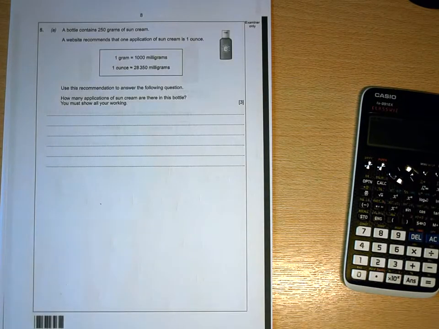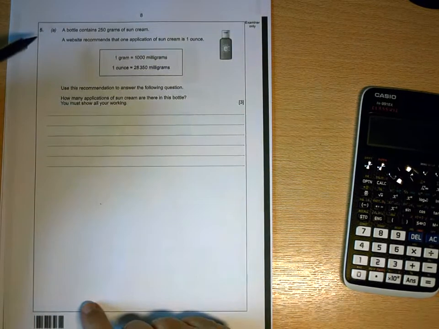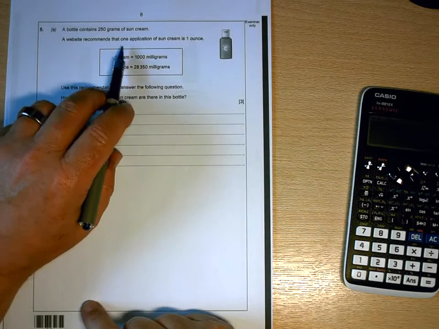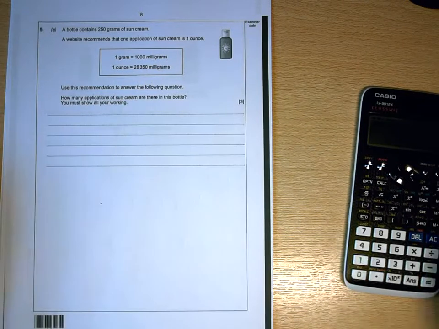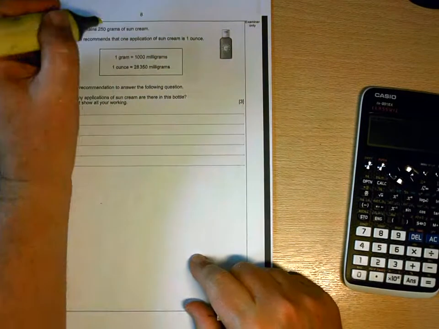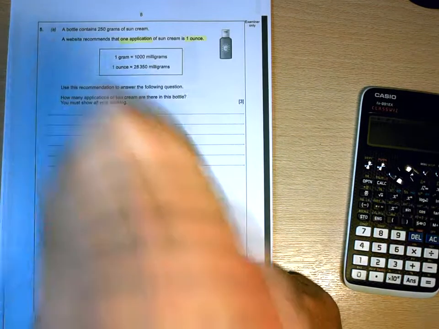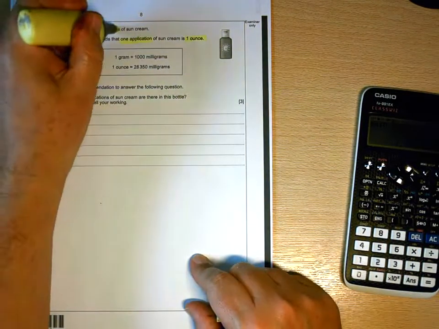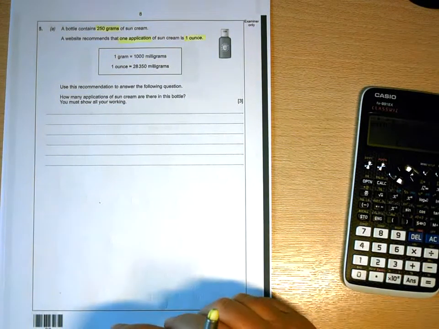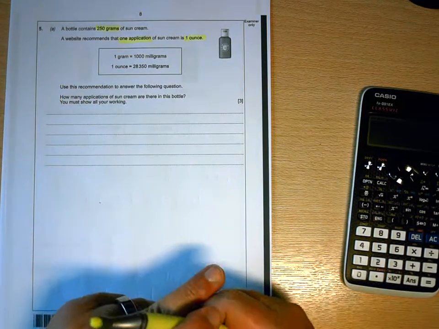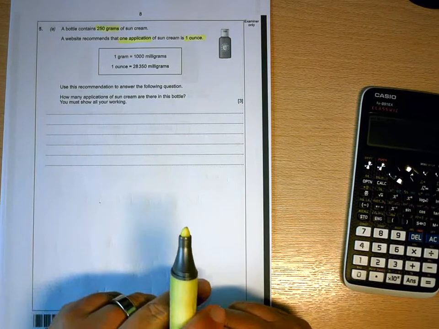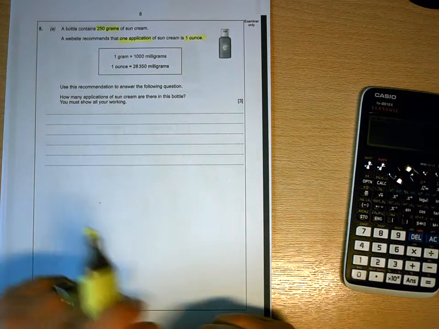Question 5. So a bottle contains 250 grams of sun cream. A website recommends that one application of sun cream is 1 ounce. So this is a metric to imperial conversion. 250 grams is metric, 1 ounce is imperial. And this isn't one of the ones you're expected to know, so they're giving you some information there.